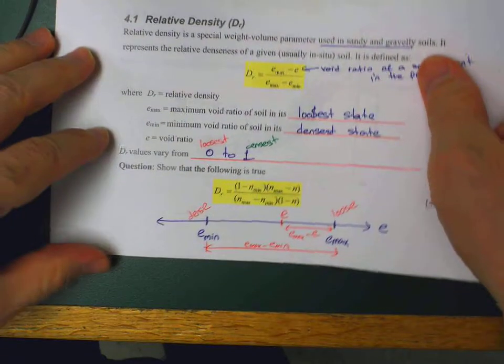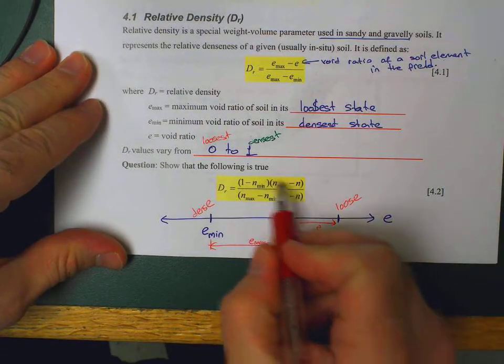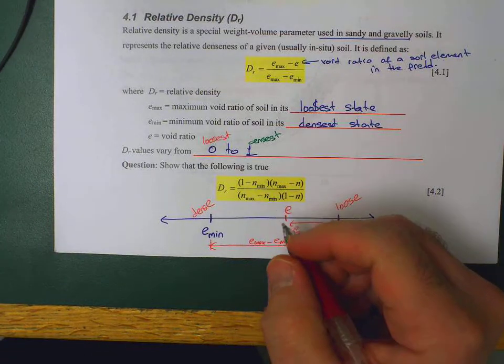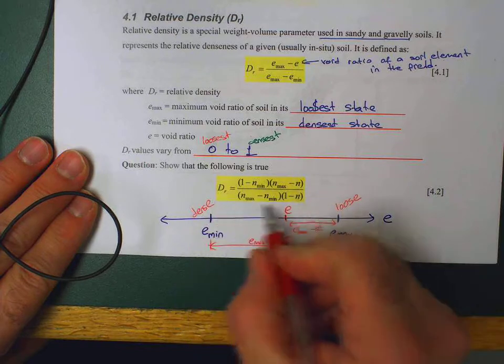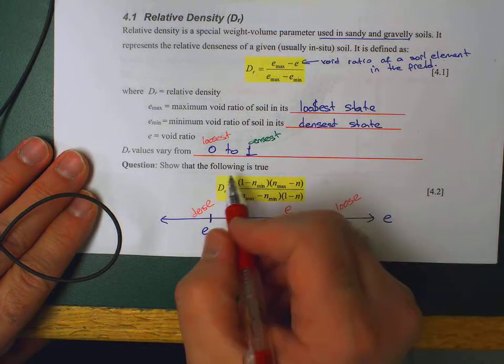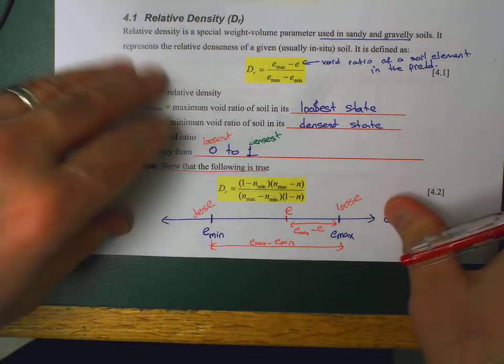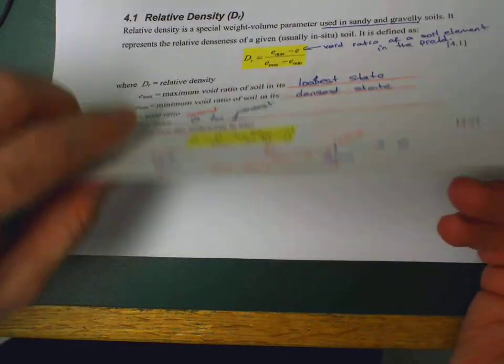Oh, I skipped this one. Let me just go back for a second. Since there is a relationship between void ratio and porosity, you can actually come up with this relationship very easily. That's what this is. So this could be an exercise you might want to do.